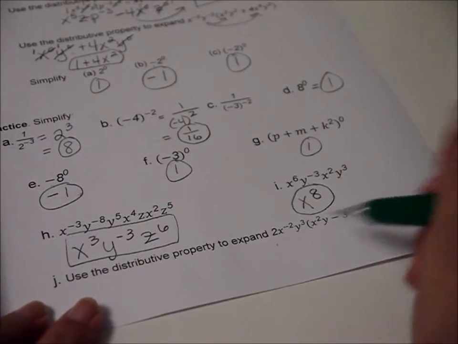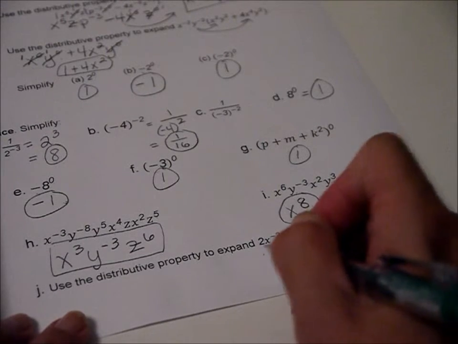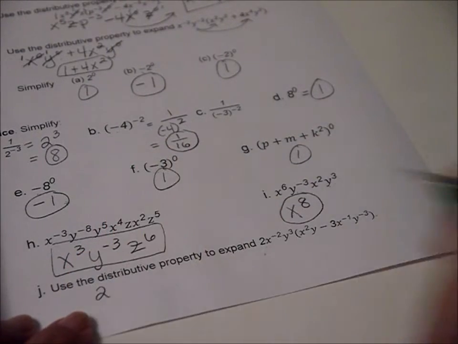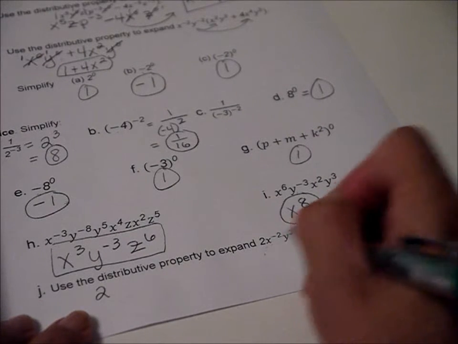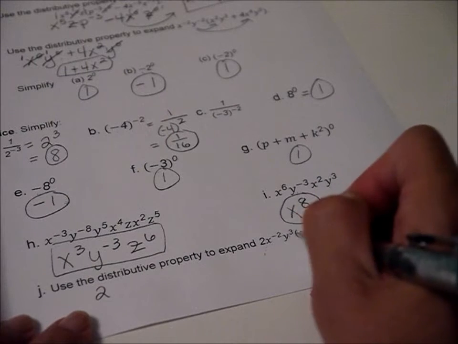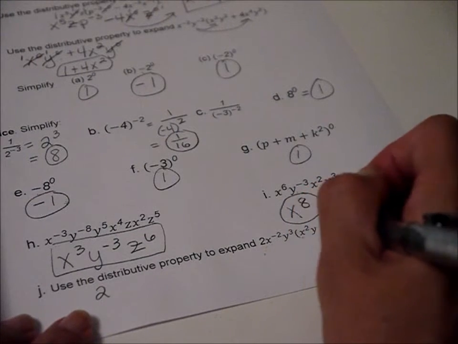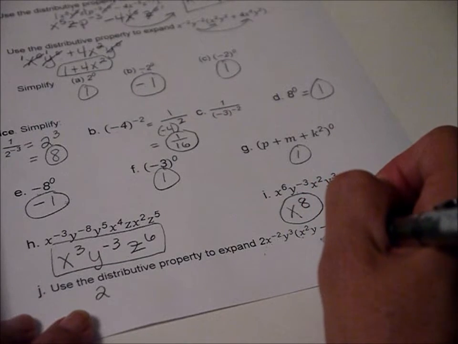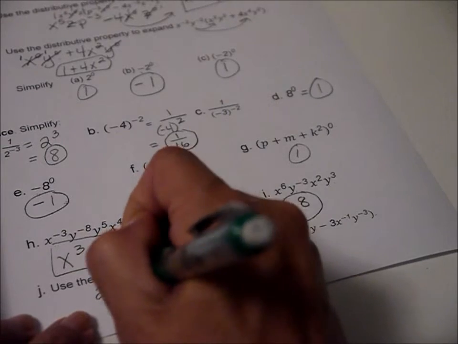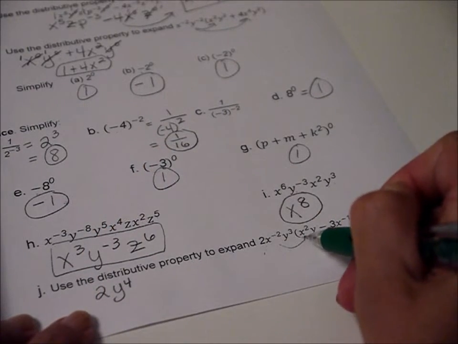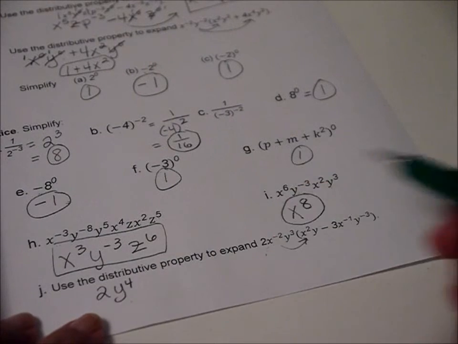Now we're going to do this longer one. Expand this. We're going to start with a 2 because 2 and 1 multiply. Now we've got x to the -2, x to the +2, so that turns into a 0. I'm not even going to write that, or x to the 0, which is 1. And then y cubed times y to the 1 would be y to the 4th. That's what happens when I multiply those two terms. All we'll be left with is 2y to the 4th.